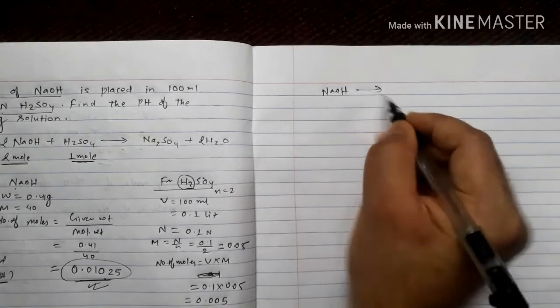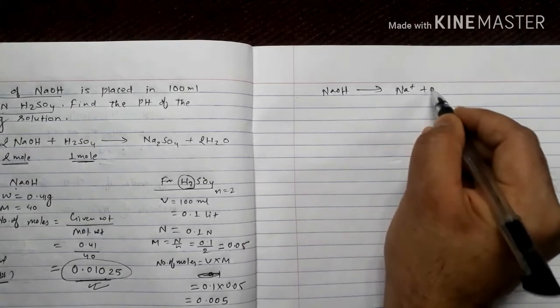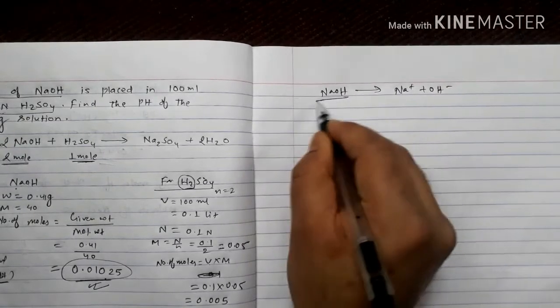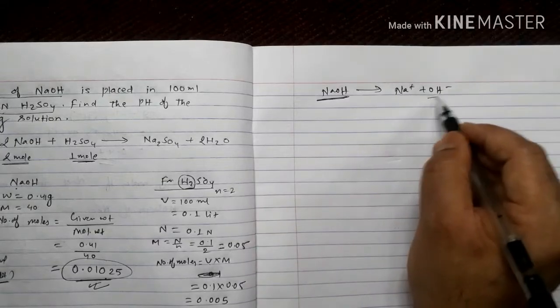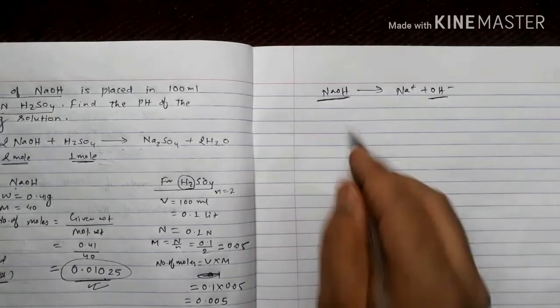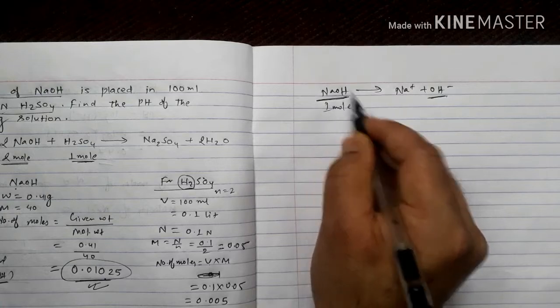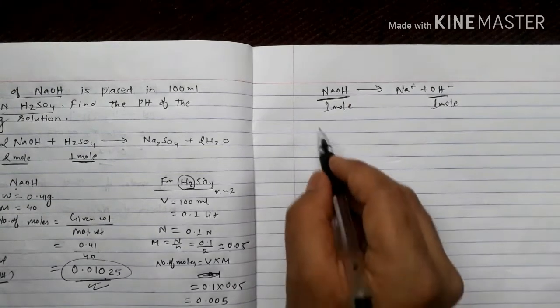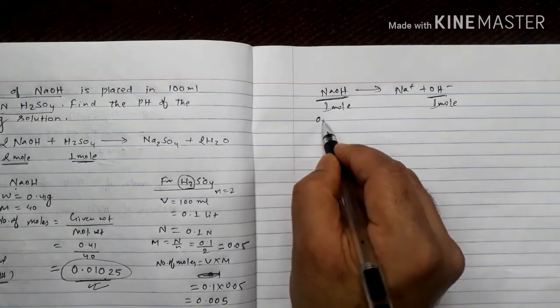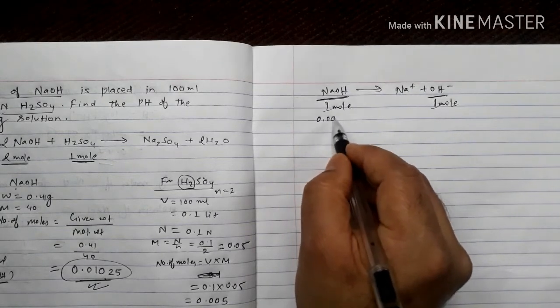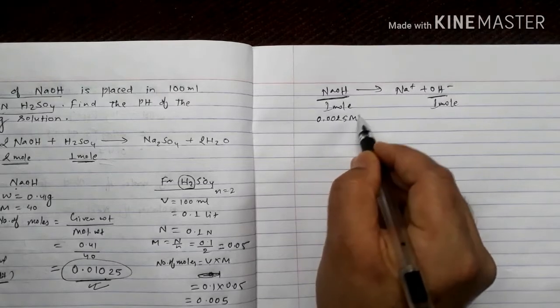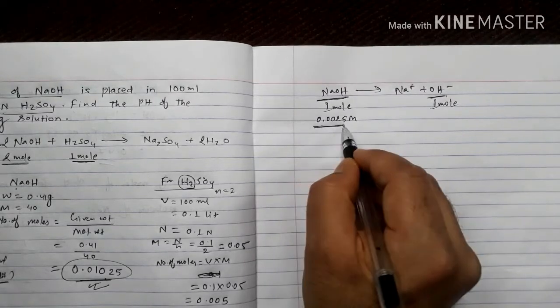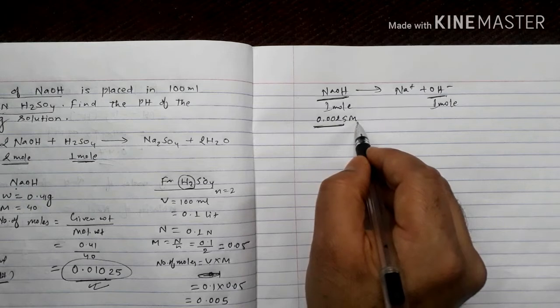Now NaOH gives Na plus and OH minus. Since it is a strong electrolyte, it ionizes completely. If 1 mole is dissolved, 1 mole of OH minus is formed. Here the solution has molarity 0.0025 molar, that is this much NaOH dissolved in 1 liter.